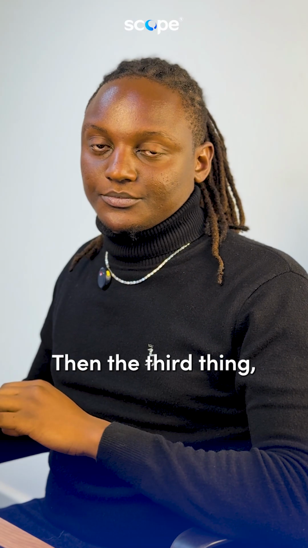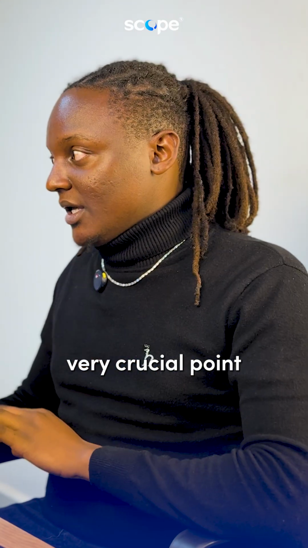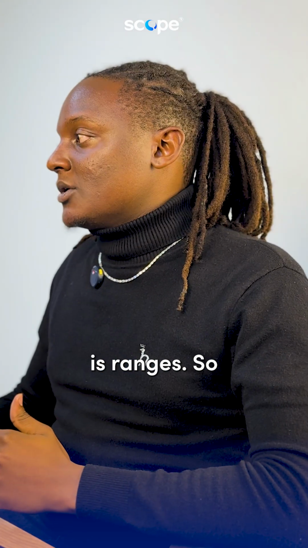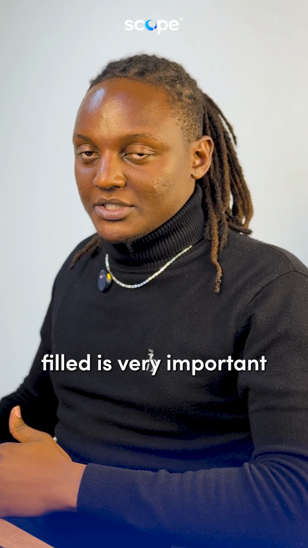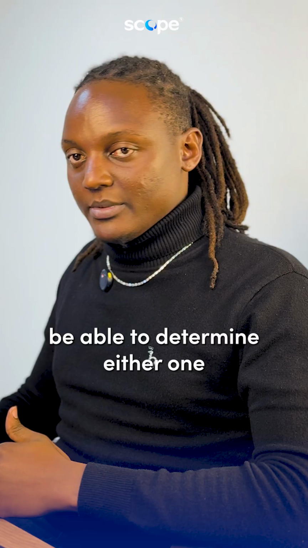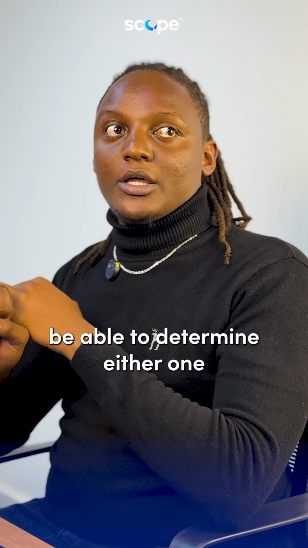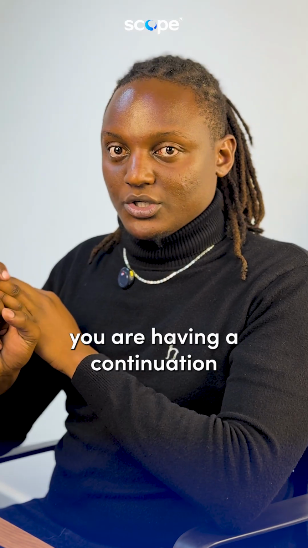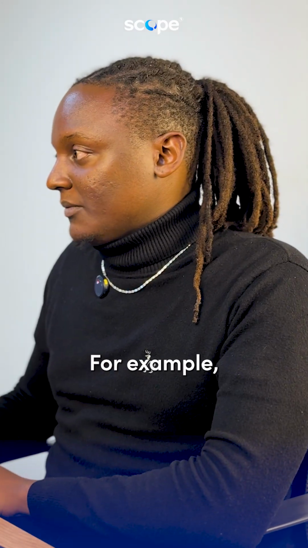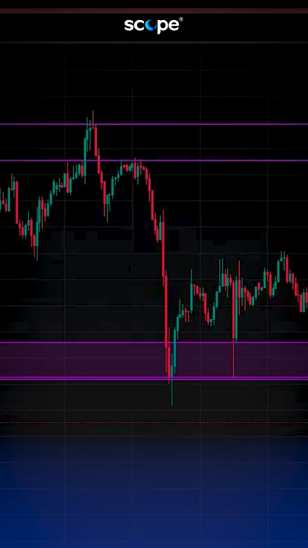Then the third thing, as a very crucial point, is ranges. Being able to identify that a range has been filled is very important because it helps you to determine either one, if you are having a reversal, or two, you're having a continuation of the prevailing trend. For example, a range formed from the origin of one price move going all the way to probably this supply, and price coming back to the origin of that move, then that is when you say the range has been filled.